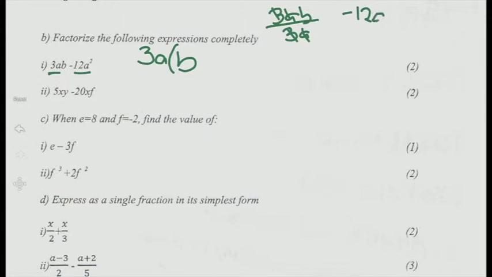Negative 12a to the power 2 divided by 3a. 3 into 12 goes negative 4. This a here, it's 1. Into 2 a's, we have a. So we have 4a. So it's 3a into b minus 4a.